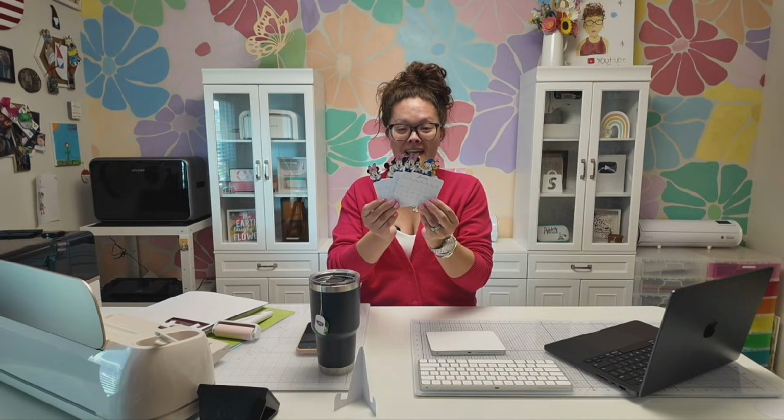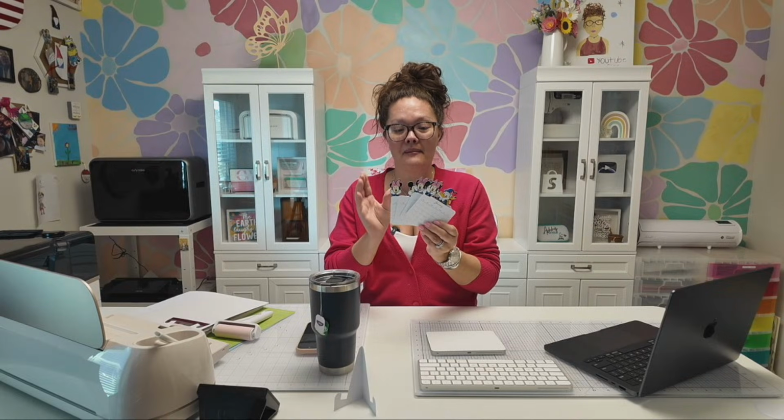I'm going to show you how to create this all within Cricut Design Space. I am going to be using the free Cricut Design Space today. I actually quit paying for Cricut Access, so we have to do it all for free. That is what we are going to create today, something cute like this.